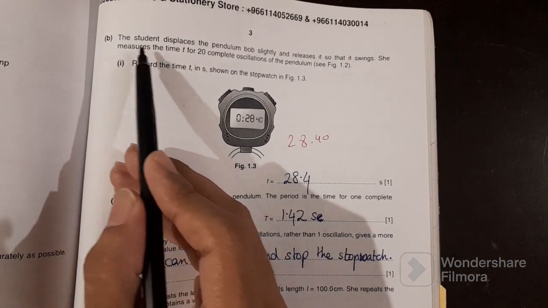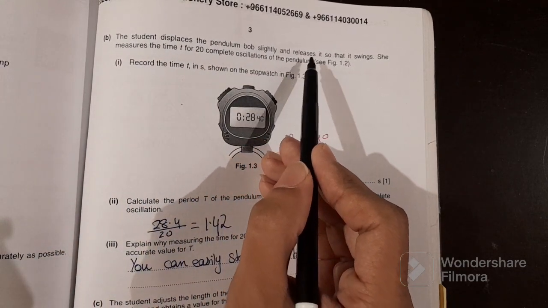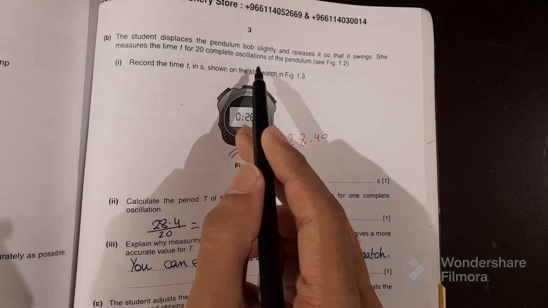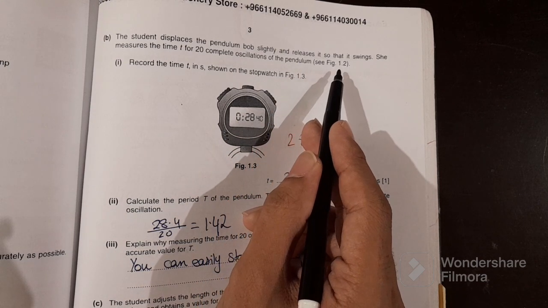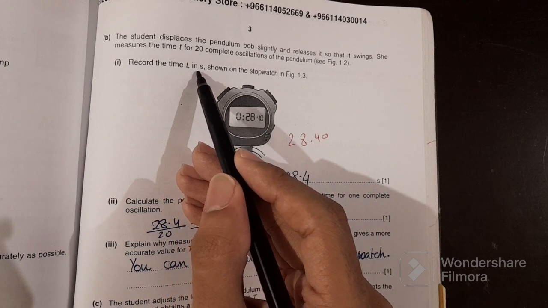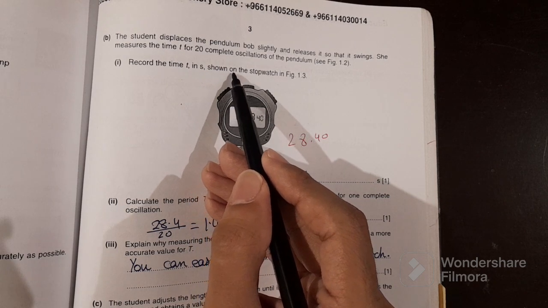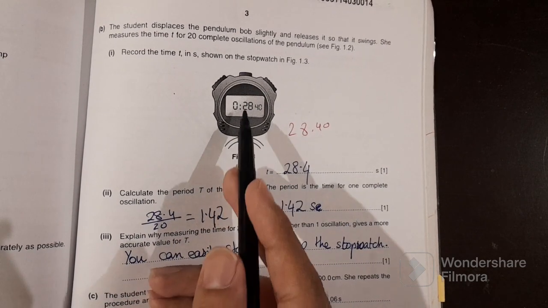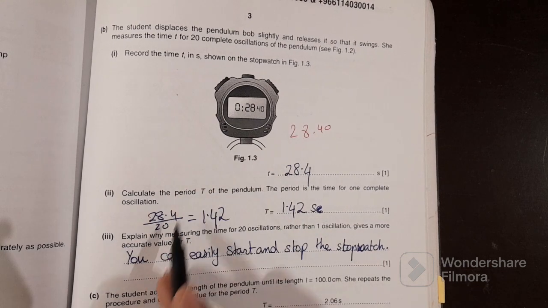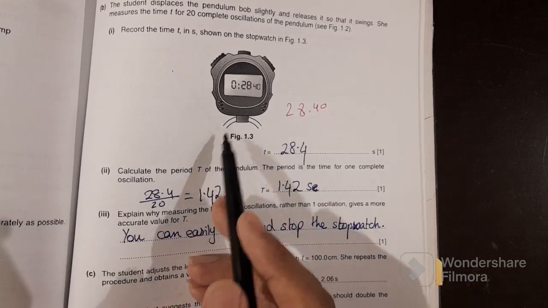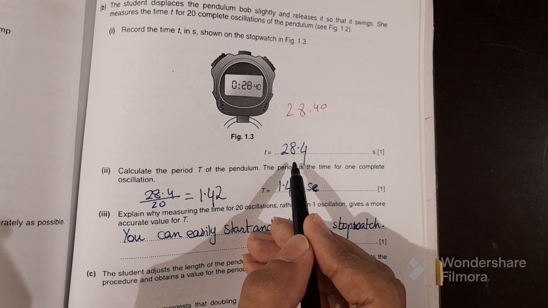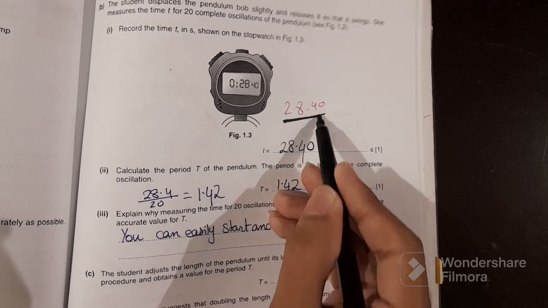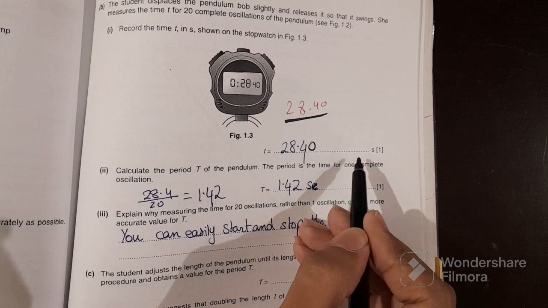Part B states the student displaces the pendulum bob slightly and releases it so that it swings. She measures the time t for 20 complete oscillations of the pendulum. See figure 1.2. Record the time taken t in s shown on the stopwatch in figure 1.3. So over here we have the stopwatch with the time in seconds, and for part 1 we will write 28.4 seconds. This will be the correct answer. So we will write 28.4 seconds.